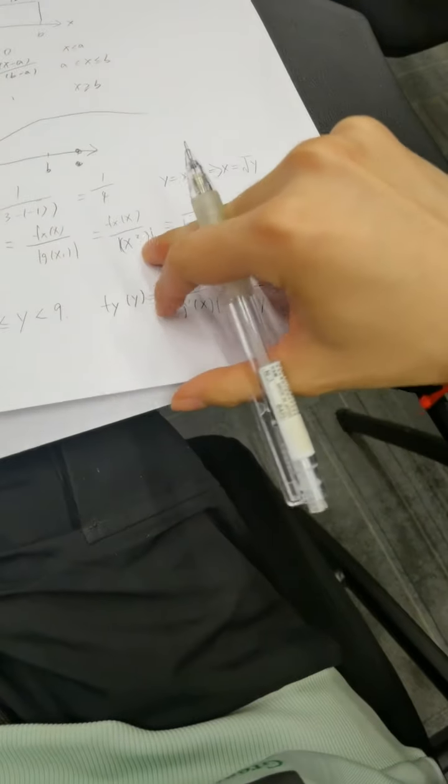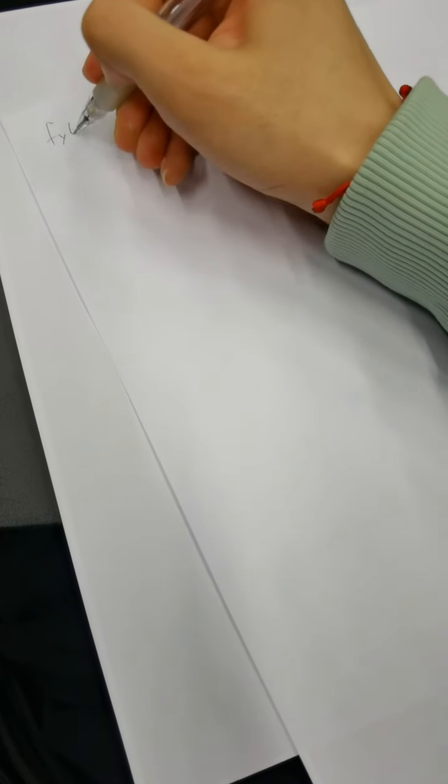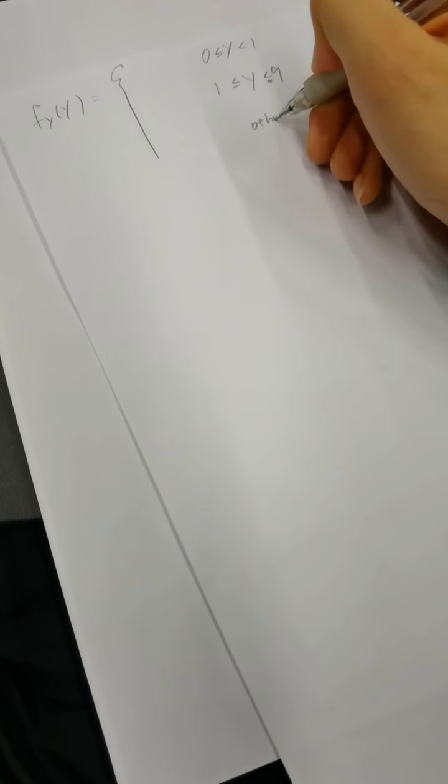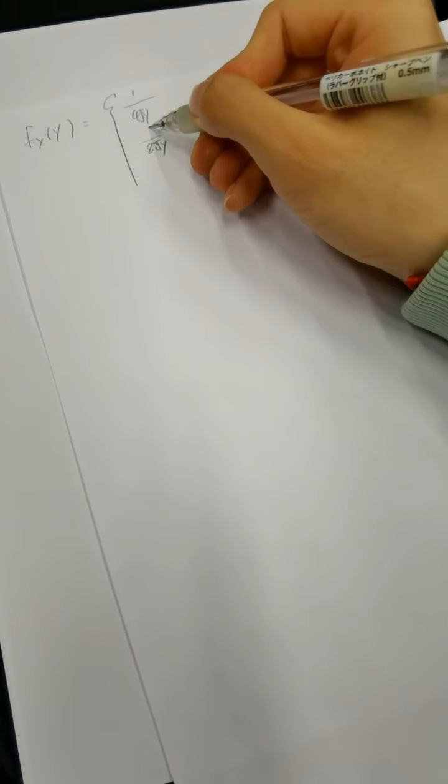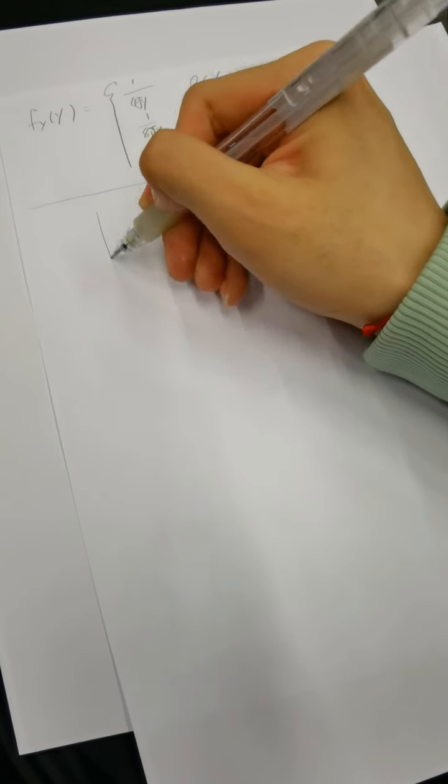So we can summarize this small f(y), which has three situations: 0 to 1, 1 to 9, and otherwise. For the first one, it is equal to this one, and for otherwise, it is 0. From this equation, we can draw the graph.